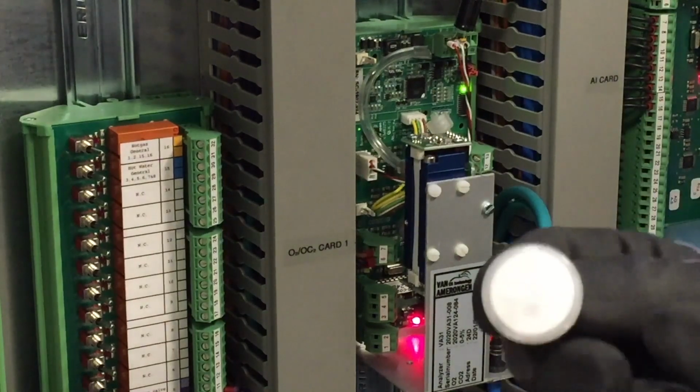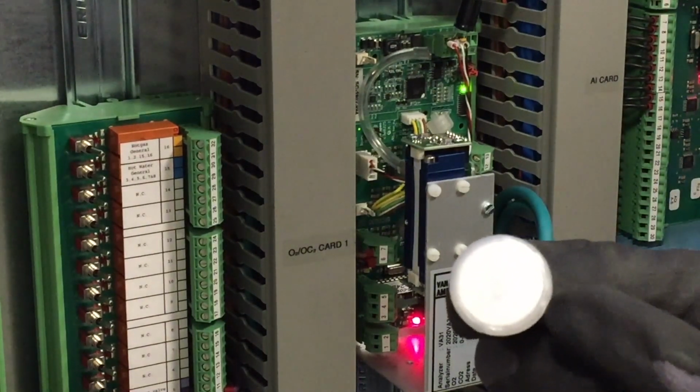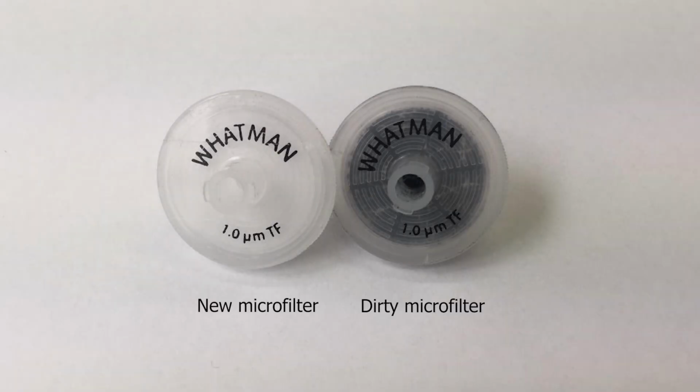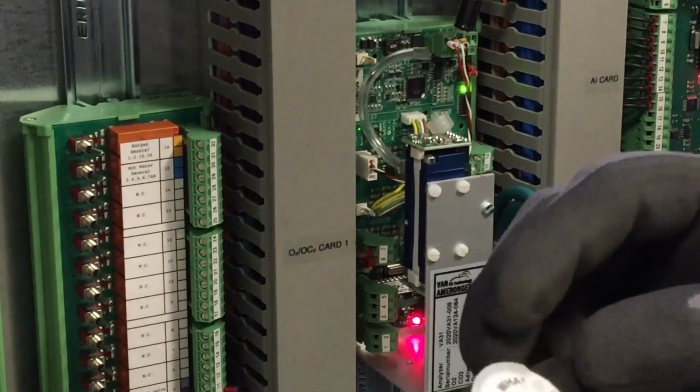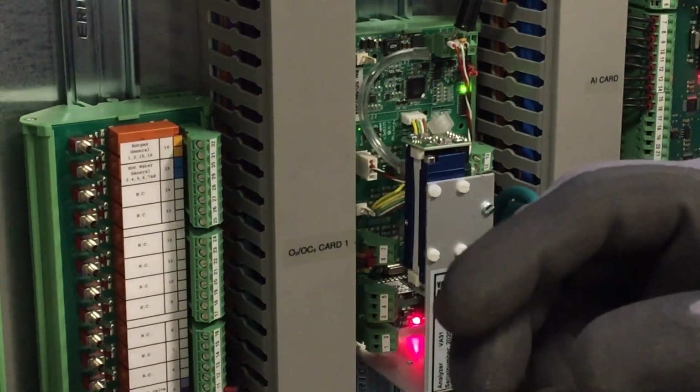The filter may turn black or simply be clogged. In this picture we'll show you a dirty and a new microfilter. Please replace the microfilter when the filter is dirty. If in doubt, it is always better to replace the filter.